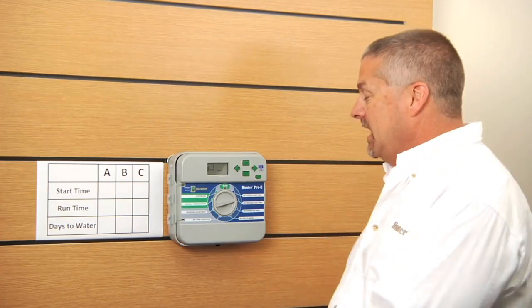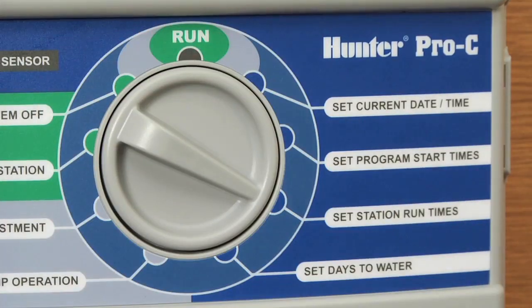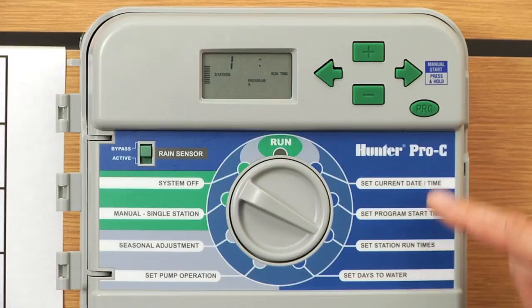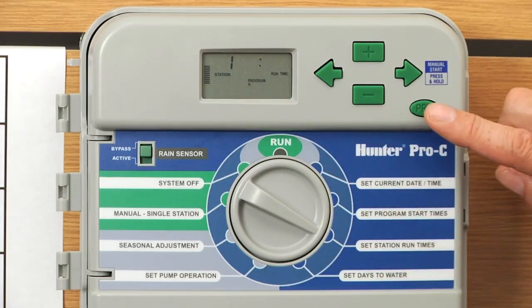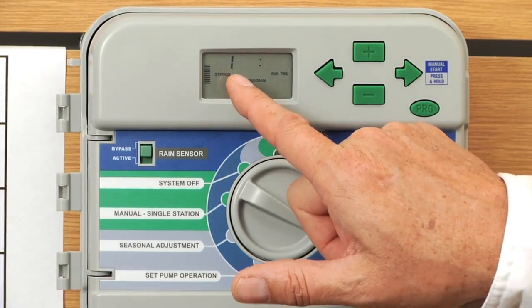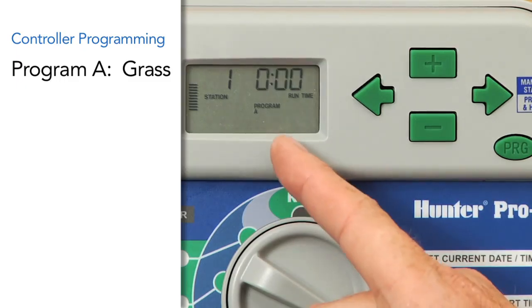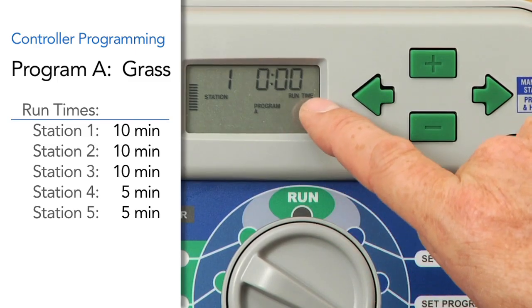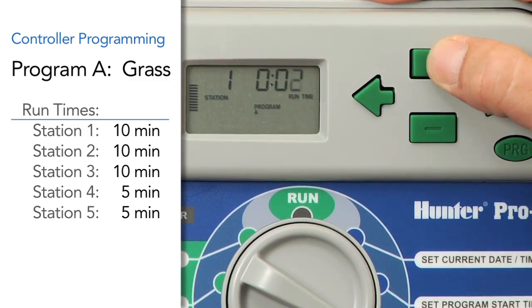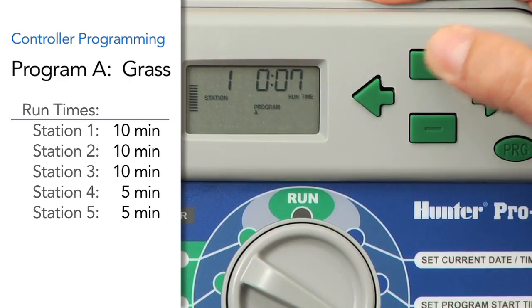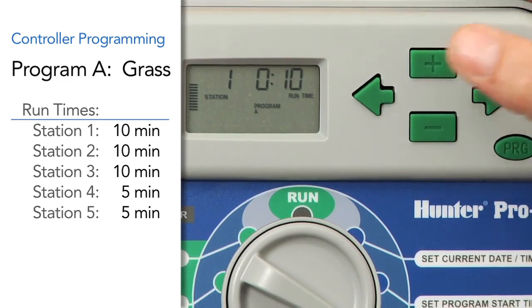Now that we've set the start times for the program, we can move the dial to the second ingredient, which is the station run time. We're still in program A, we haven't touched the button yet, and in this example that we're setting up, you've got 5 different grass zones or grass stations. Station 1, we're going to have him run in program A, it shows run time. We're going to go 10 minutes to make it simple for the example. So station 1 has a run time of 10 minutes.